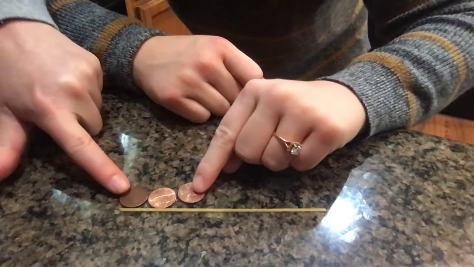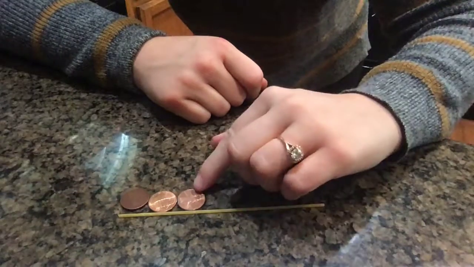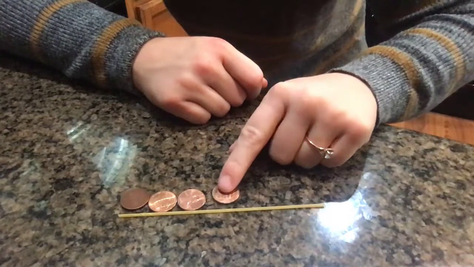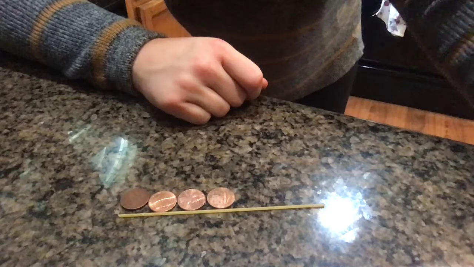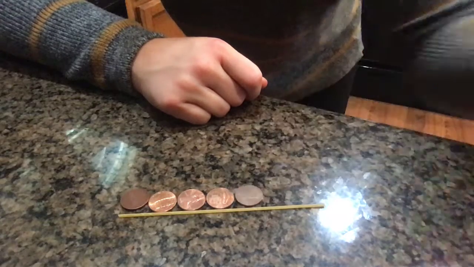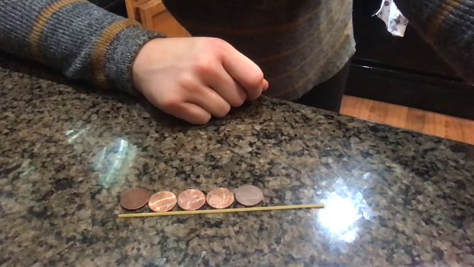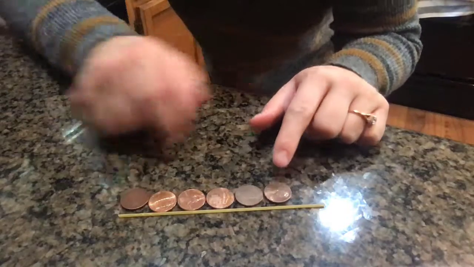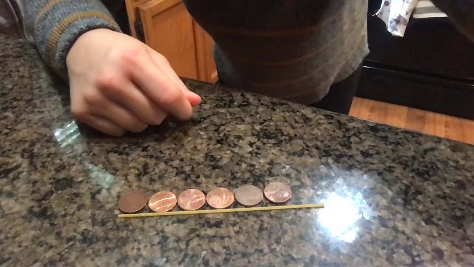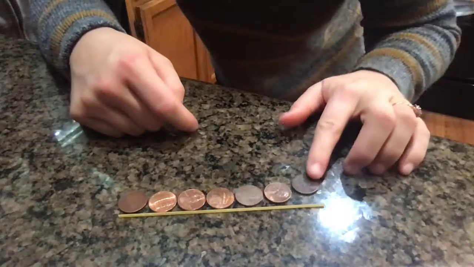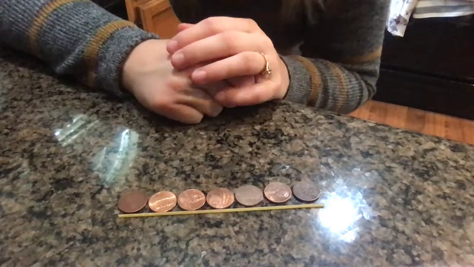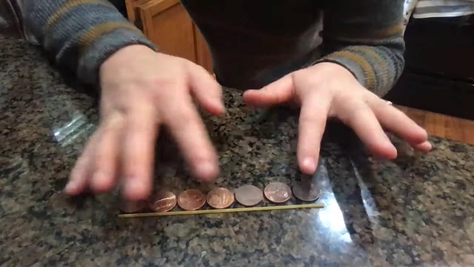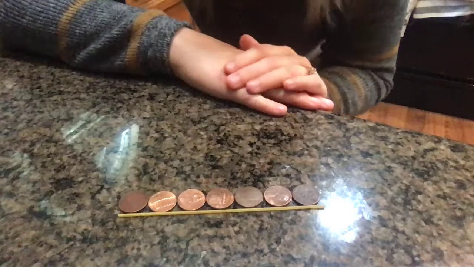So that's 2, 3, 4, 5, 6, and 7. The length of this spaghetti is almost exactly 7 pennies long.